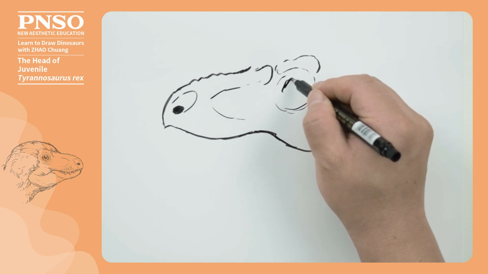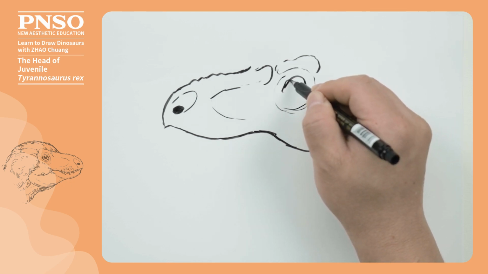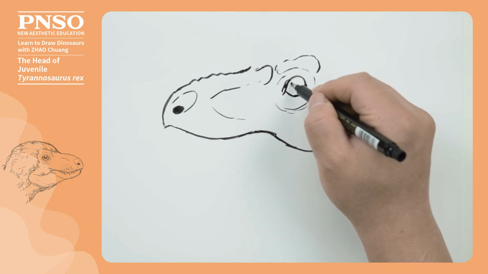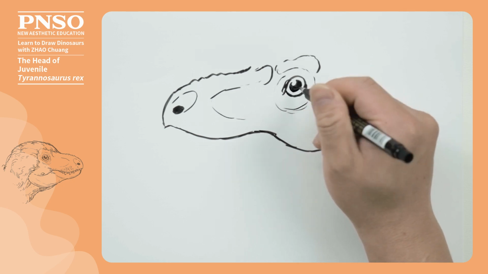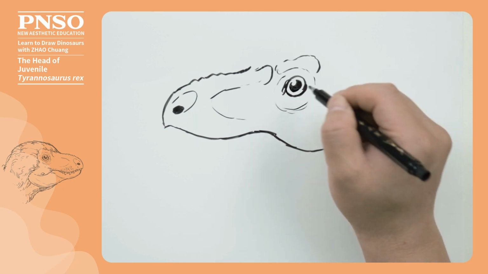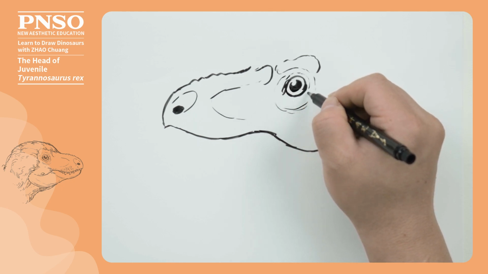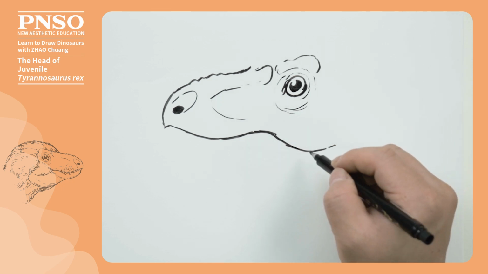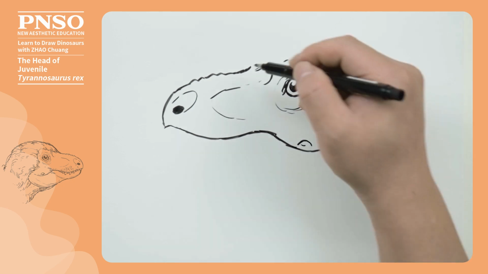Then, let's draw a big eye socket with a small eye inside. Then, draw the pupil and leave a highlight. Around the eye, we can draw a little wrinkle with a very light line. Here was a small jugal horn.